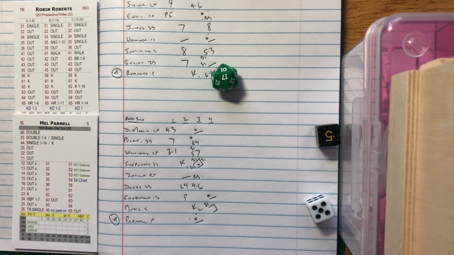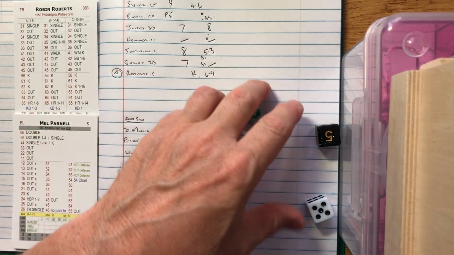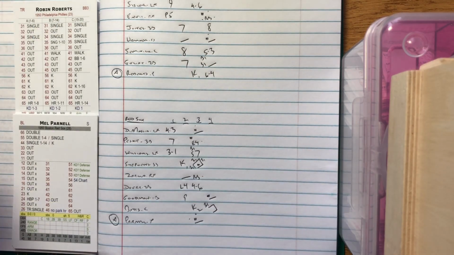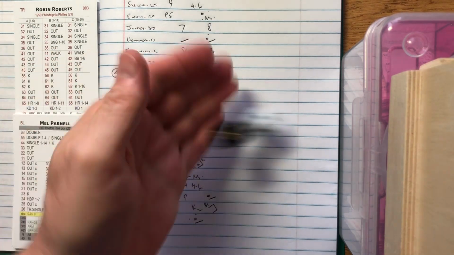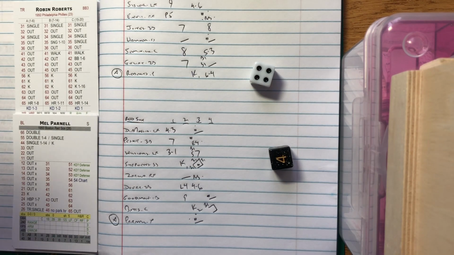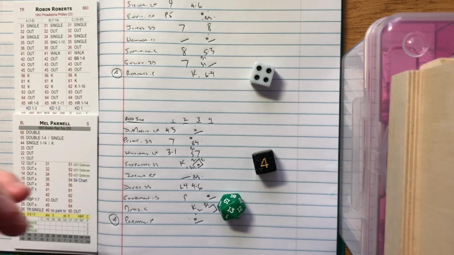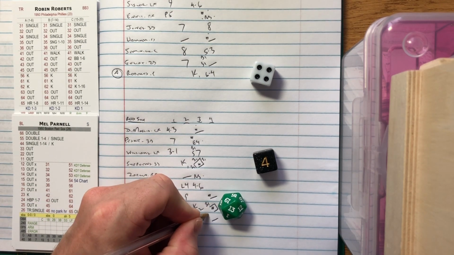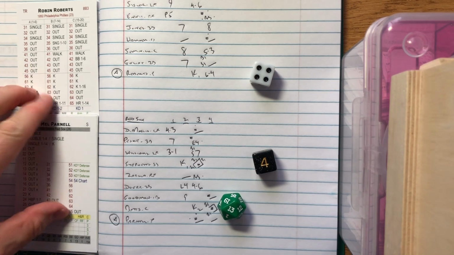Robin Roberts on the ropes. Action in the Phillies bullpen. Ken Heinzelman starts to throw. Left-hander. All right. Roberts to Parnell with the infield in. The pitch to Mel Parnell. Base hit for Parnell. 6-2 Red Sox. And Mel Parnell is 2 for 2.